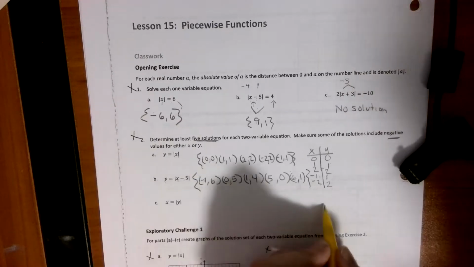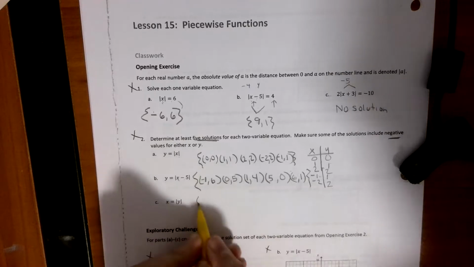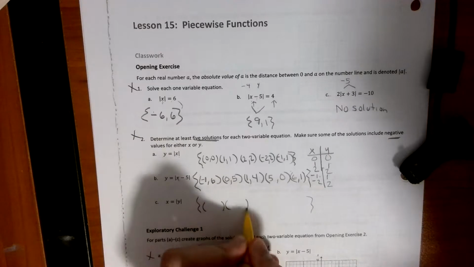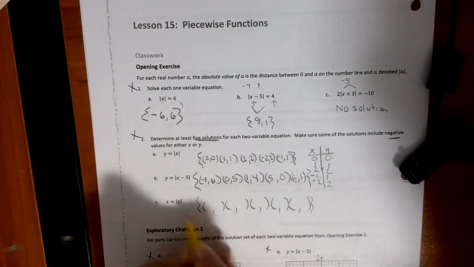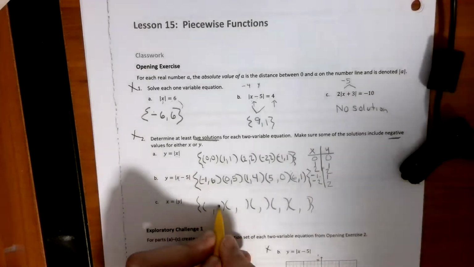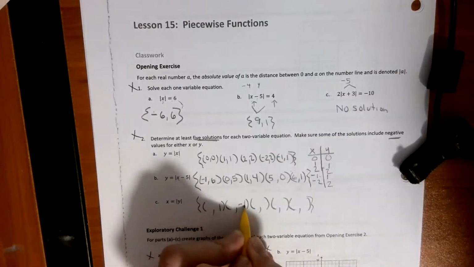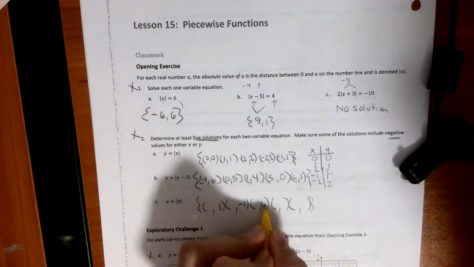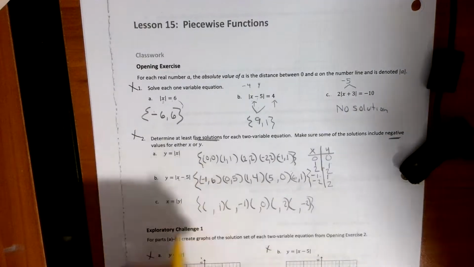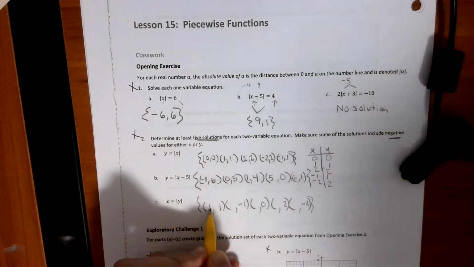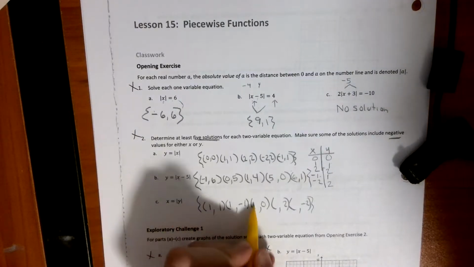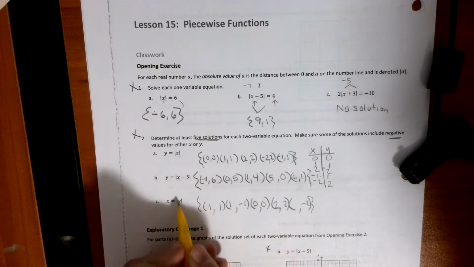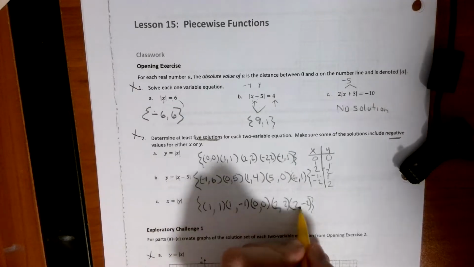So this is where a chart might come in handy for us. When we make this, we can look at it in a different sense. Let's do our y's first, like what we're putting in here. Let's put 1, let's try a -1, let's try a 0, a 2, and a -2. If I put a 1 here, I get a 1. If I put a -1 here, I get a 1. If I put a 0, I get a 0. If I put a 2, I get a 2. If I put a -2, I get a +2 because it's absolute value.